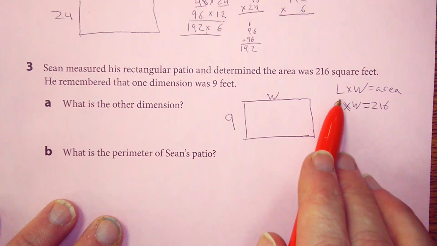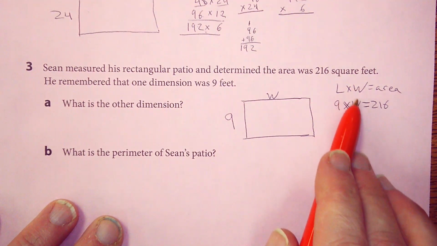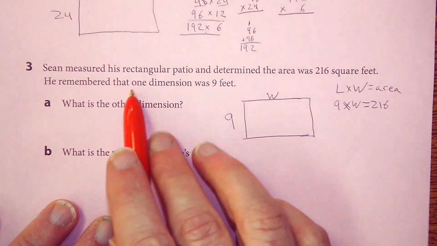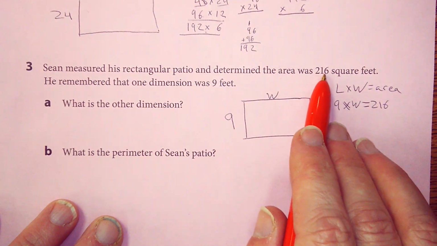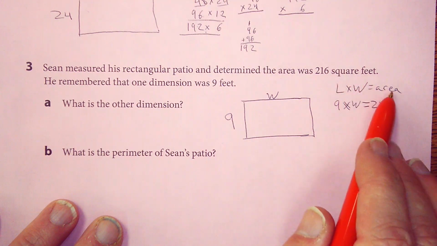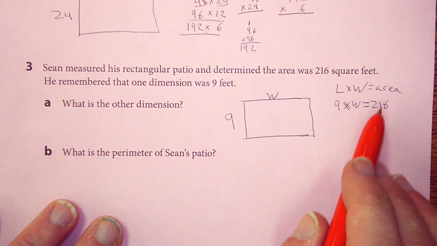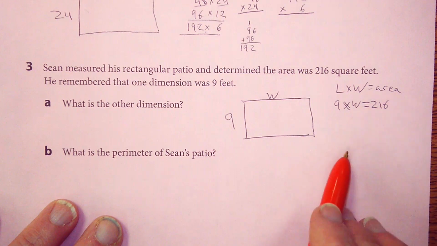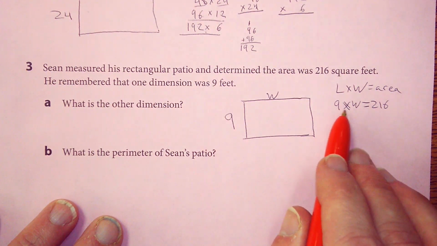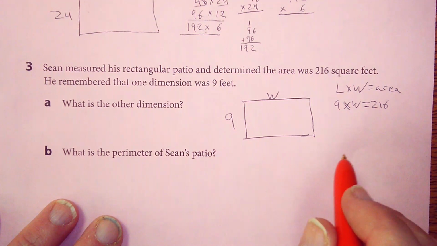I know I have a 9 for one of the dimensions. I still don't know this side because they didn't say it anywhere up here. And we know the answer is 216 square feet because area is always in square units. So I just took the area and I put in the answer. So I've got to figure out 9 times W equals 216.